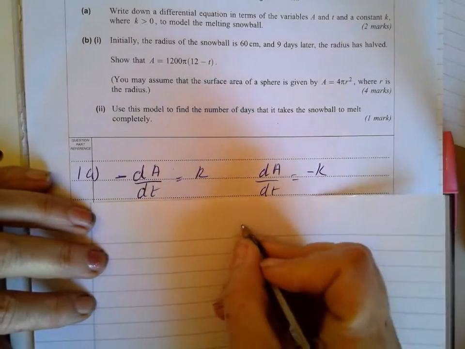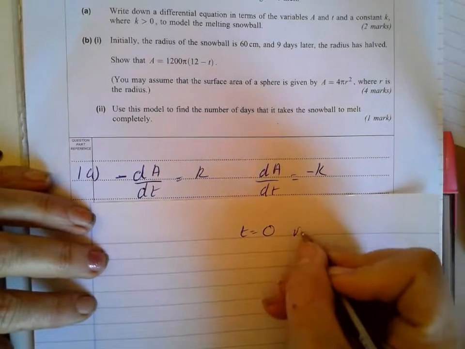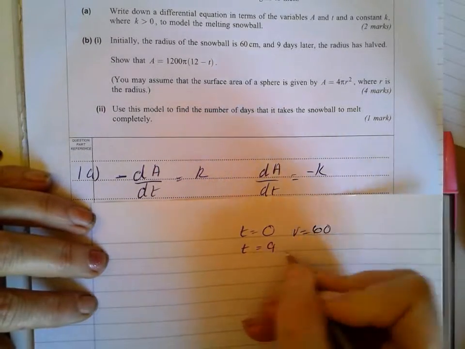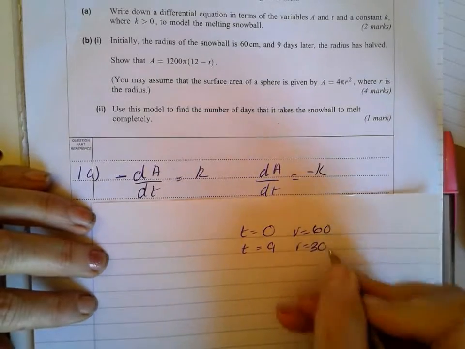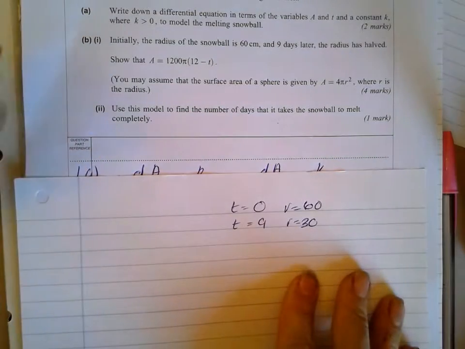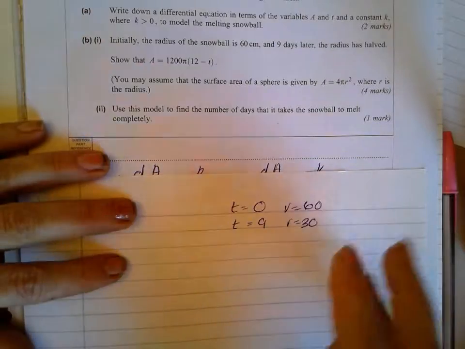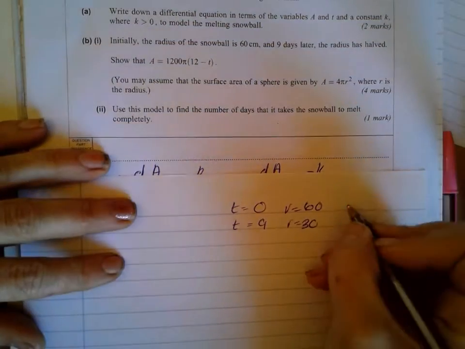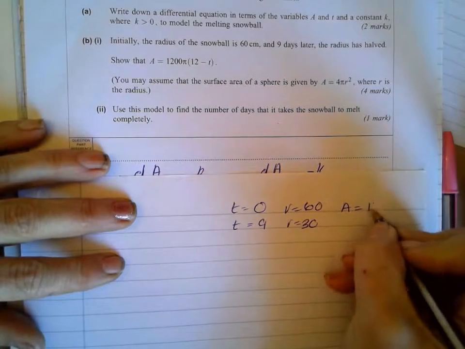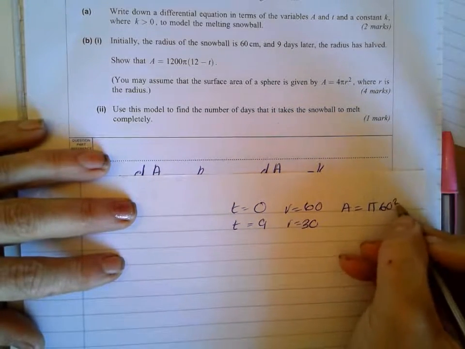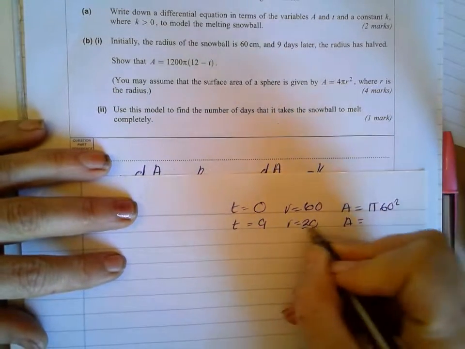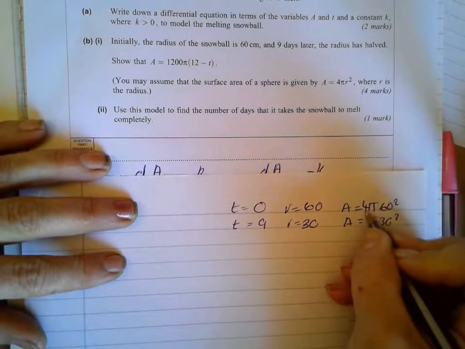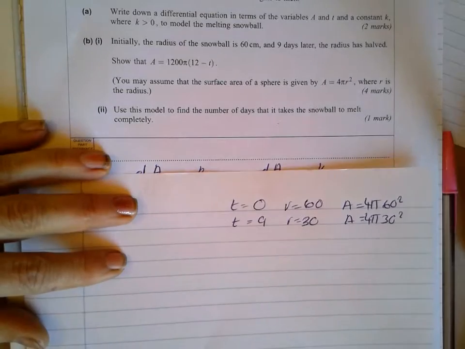So t equals 0, r equals 60; t equals 9, r equals 30. It's not to do with the radius, it's to do with area, so the area equals 4 pi 60 squared, and in this case 4 pi 30 squared.